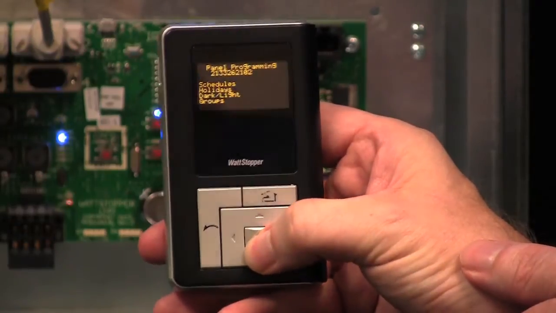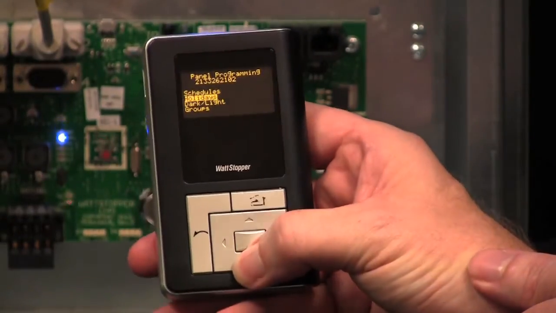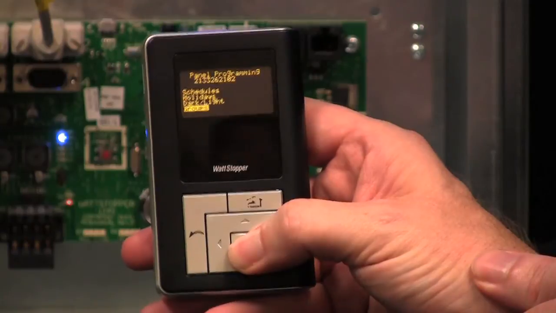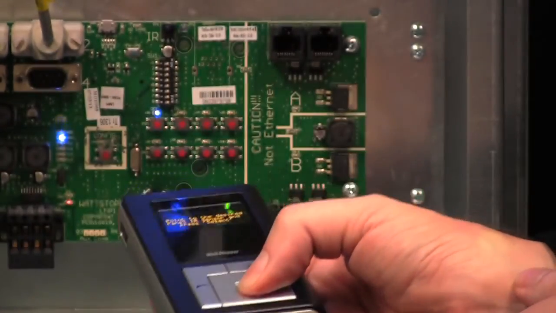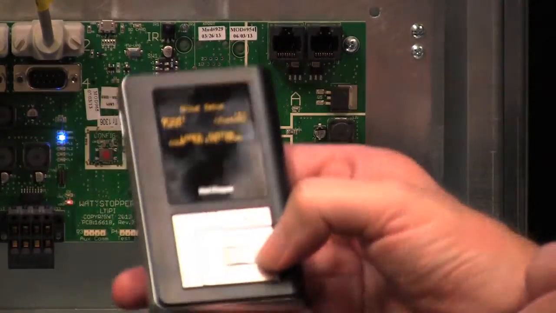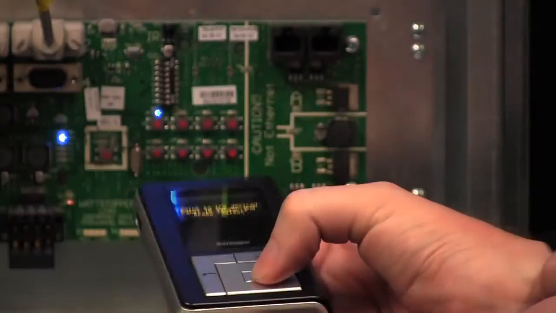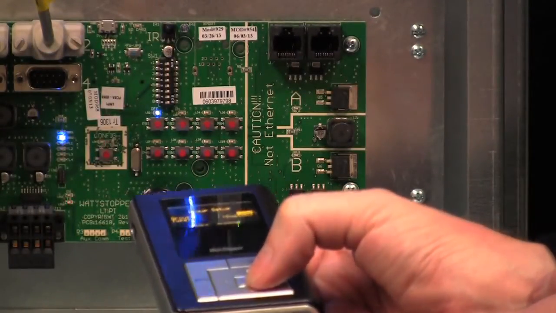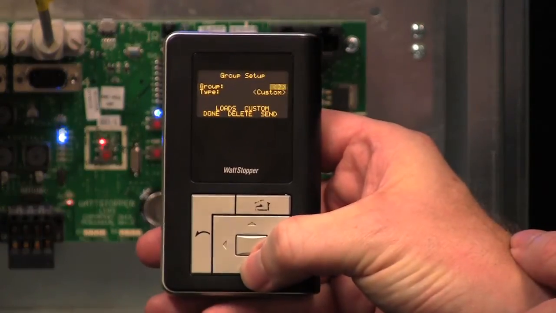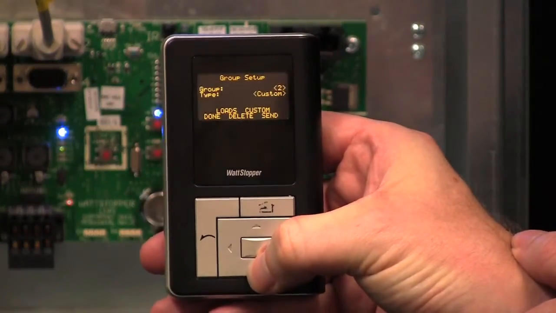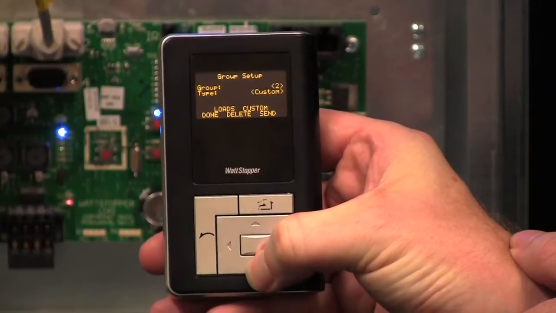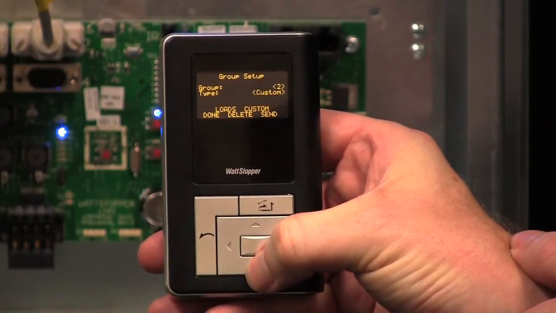So the first thing we're going to do is go to the groups, and we're going to set up group number 2. I'm going to point to the panel. I'm going to say that we want to go to group number 2. It's going to ask us to point to the panel to get group number 2's information out of the panel. And we're going to leave the type set as custom. When you do that, you can then choose what you want to have happen.